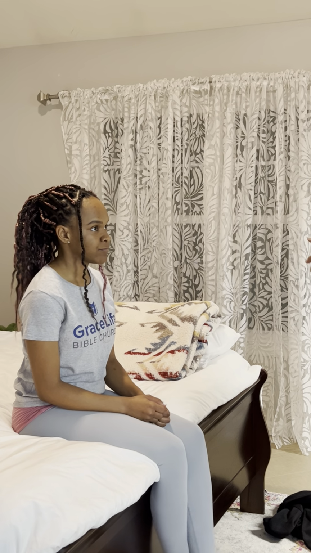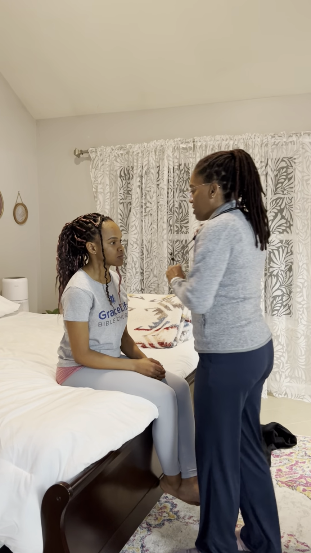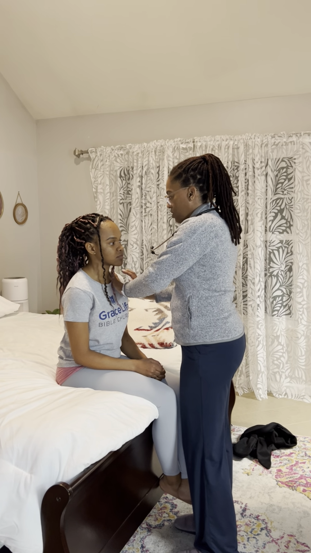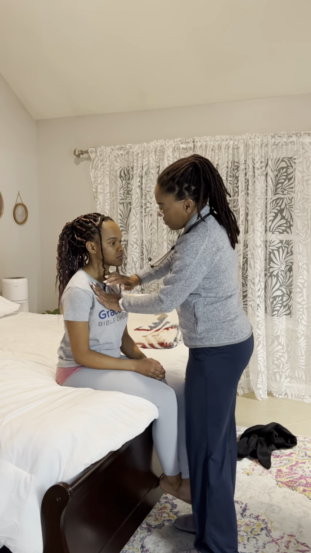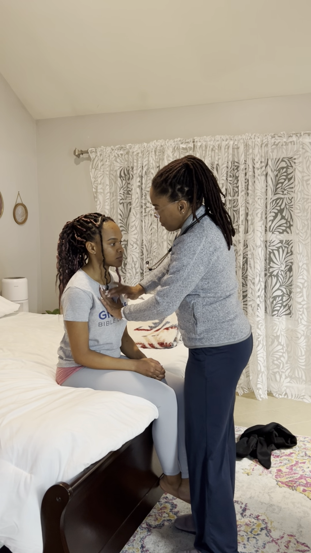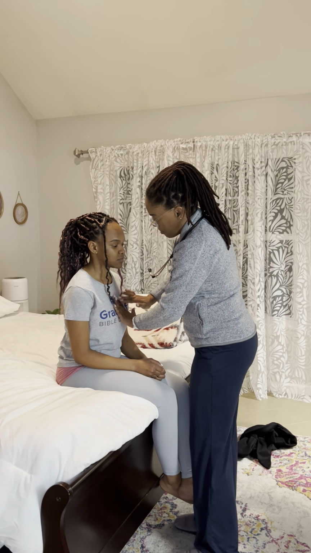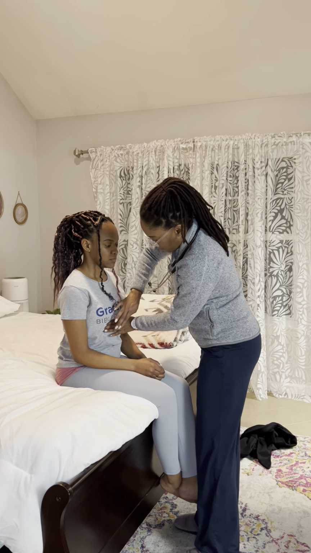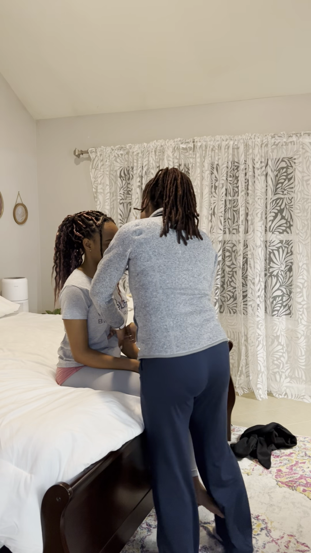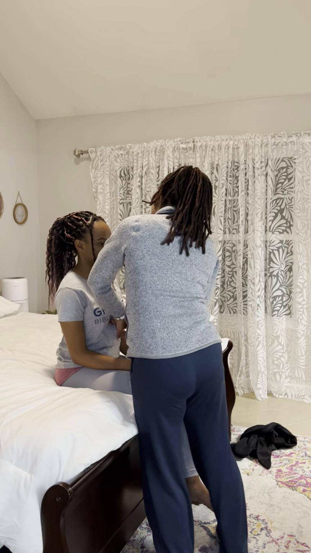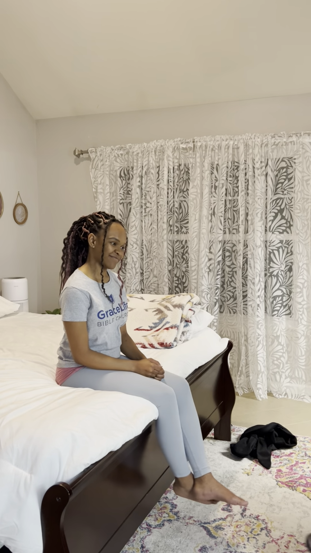And so now I'm just going to do just a little bit of percussing, which is, again, that tapping of your chest. And so just bear with me once again as I touch. Okay, everything is sounding just as it should.